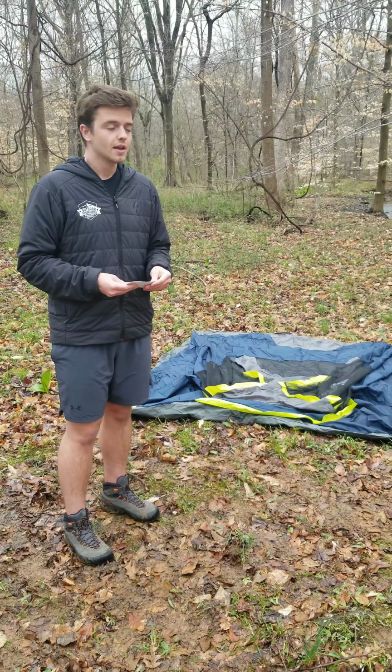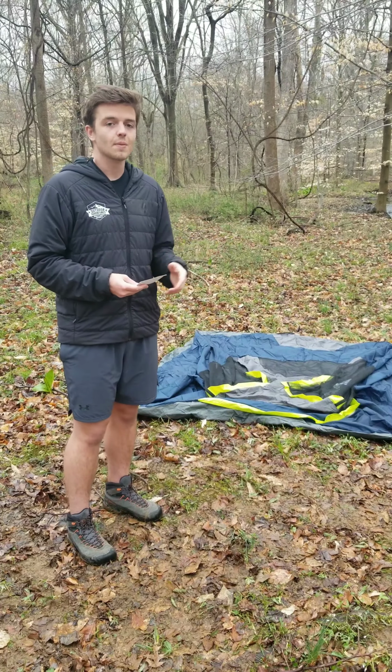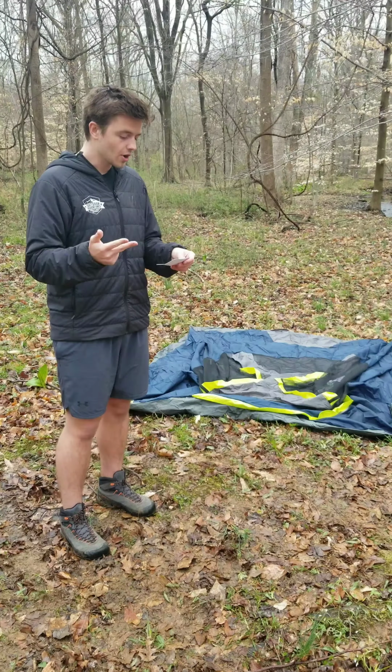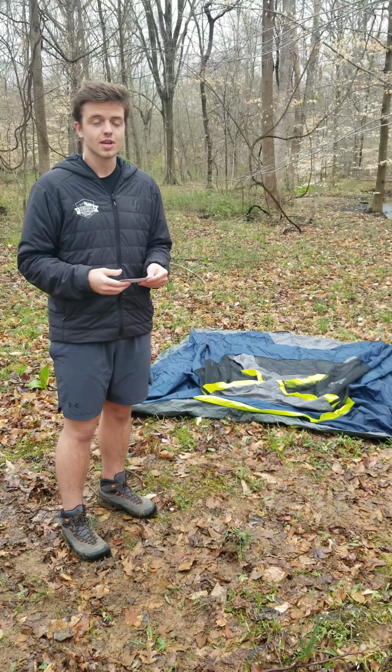Demonstration part of the tent. There's 5 things that every tent bag has: the tent, tent cover, tarp, tent poles, and stakes.